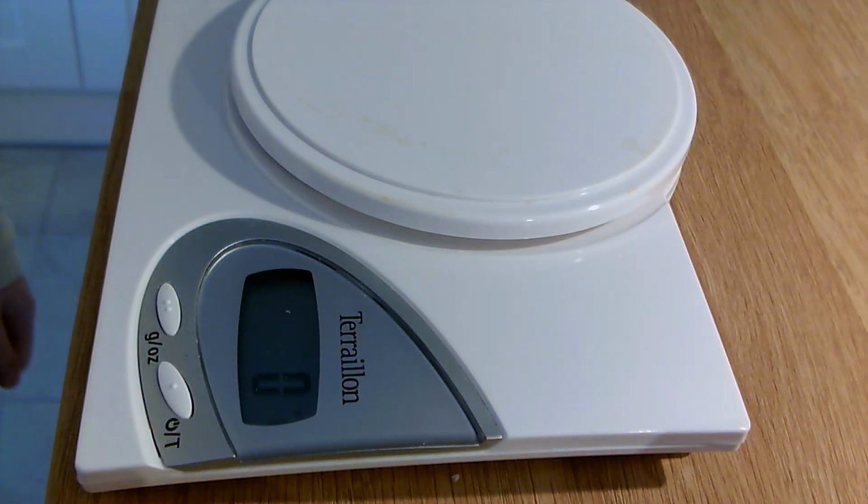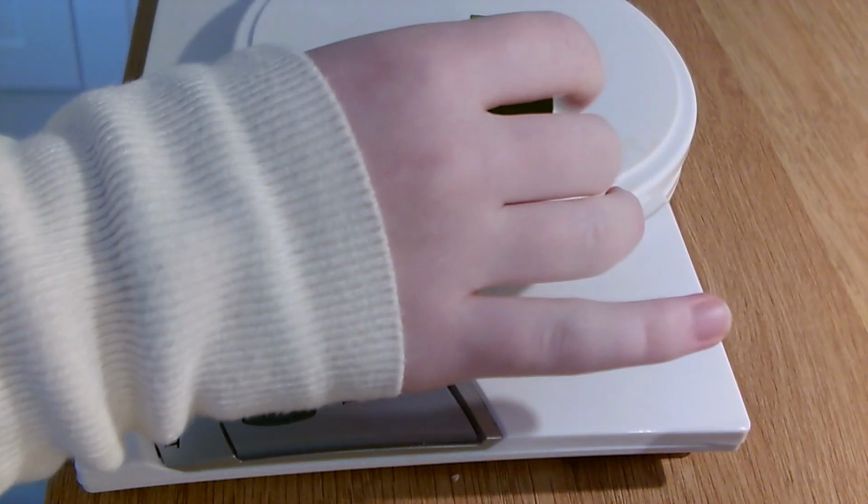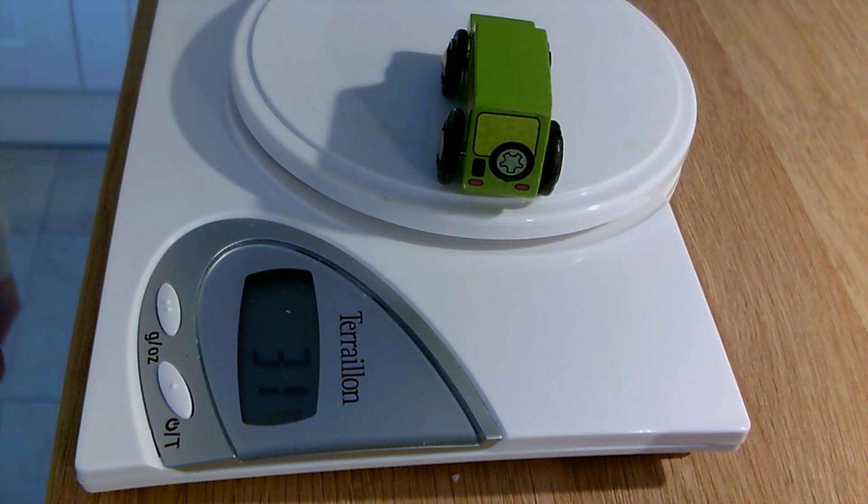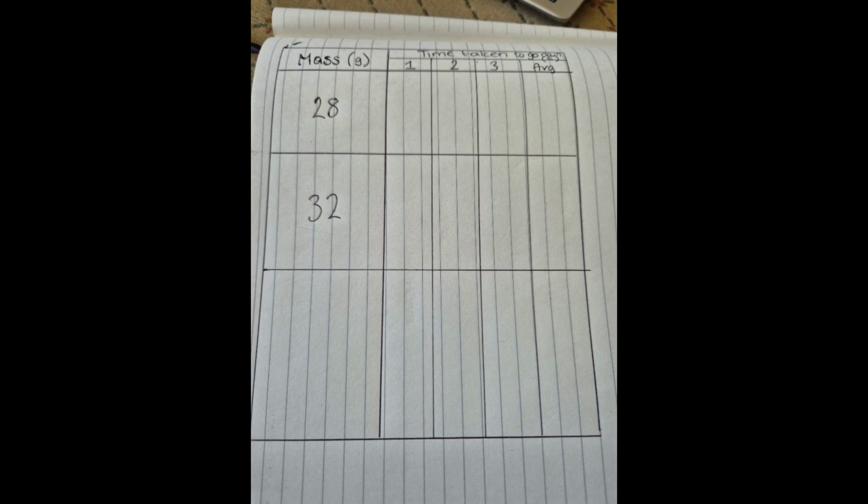The second car is a green van that has got the same wheels as the red car. 32 grams. We are writing 32 in the next space in the table.